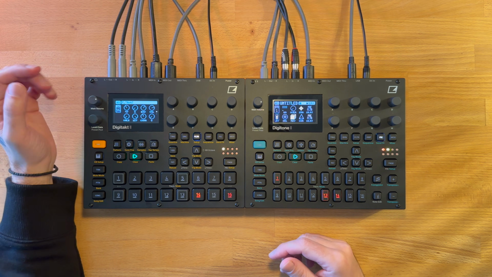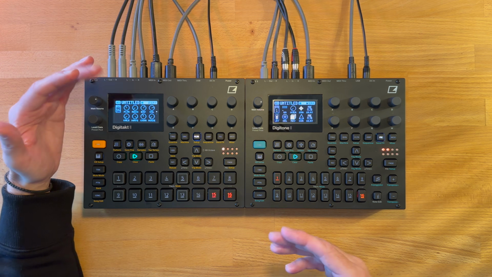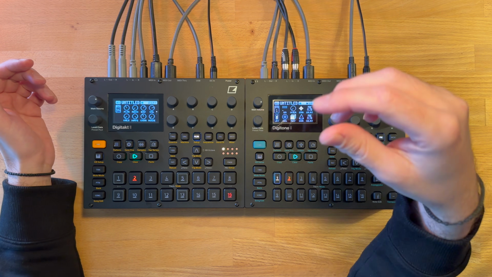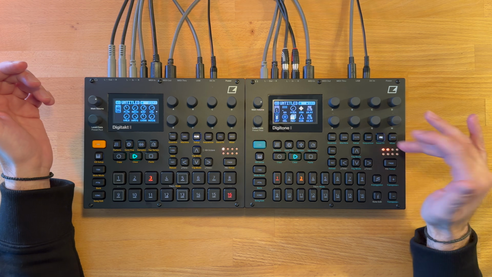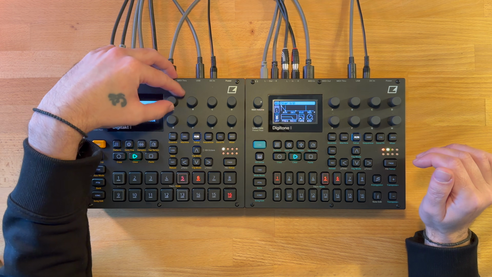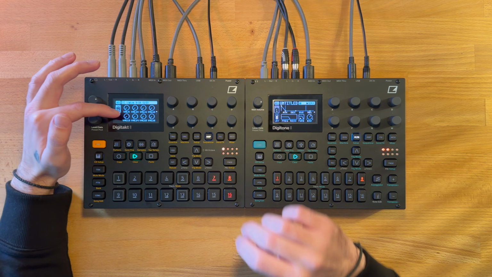So in this way, I have all the functions I had in the Roland S1 in a similar layout in front of me, so I don't have to change pages here. And you also have a second page, so you can add more.